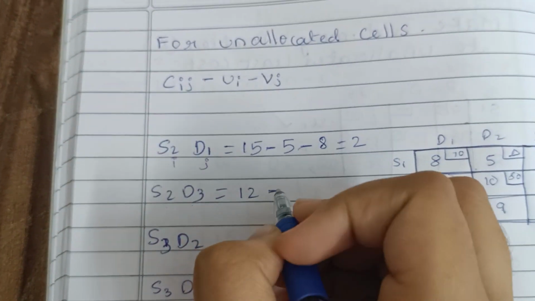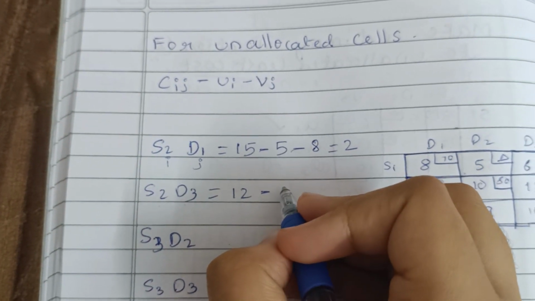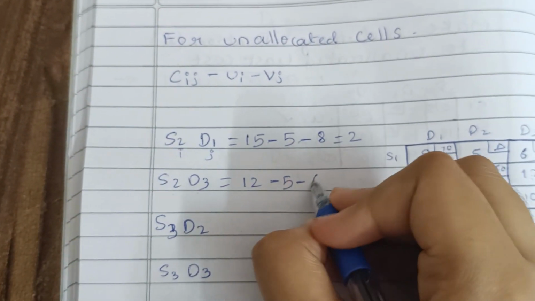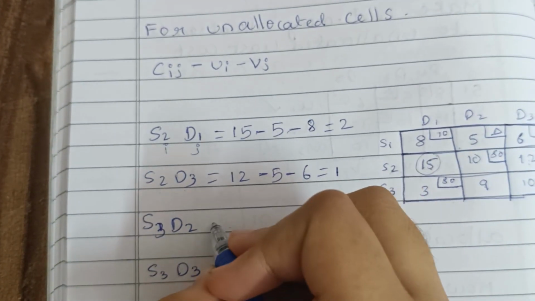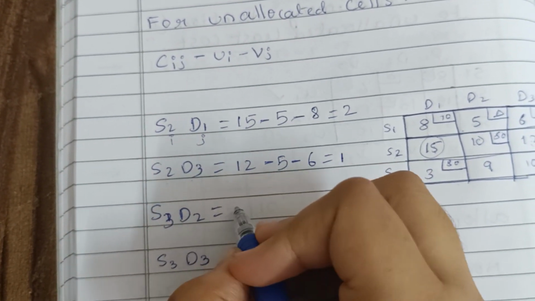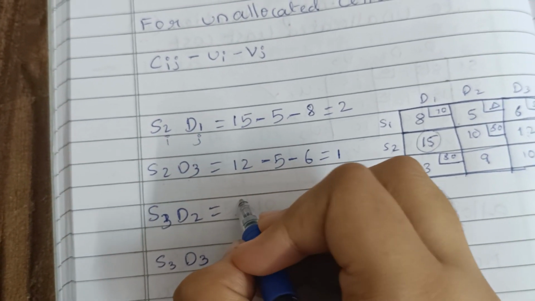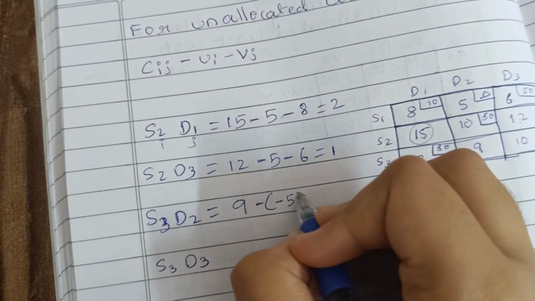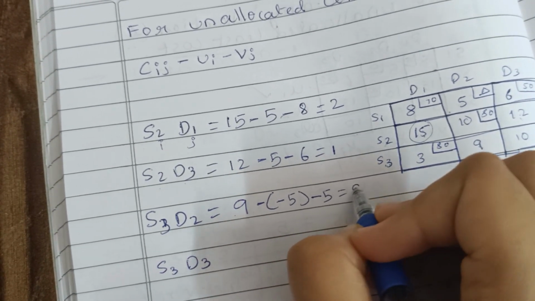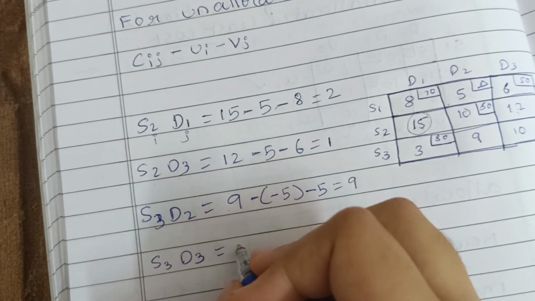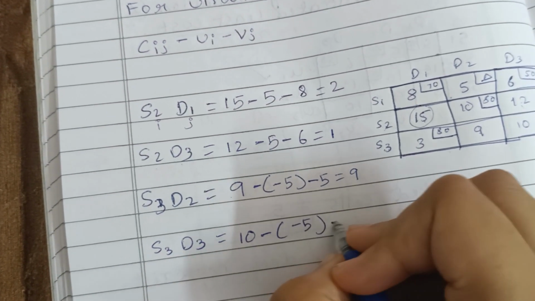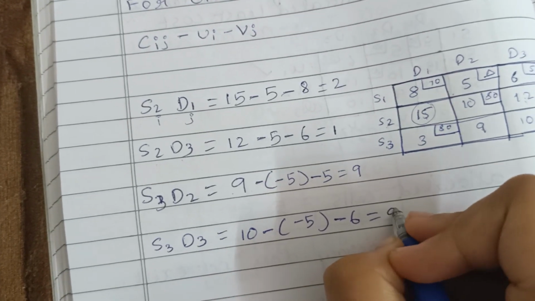So 12 minus u2 which is 5, minus v3 which is 6, is equal to 1. S3 and D2: 9 minus minus 5, minus 5 is equal to 9. Then S3 and D3: 10 minus minus 5, minus 6 is equal to 9.